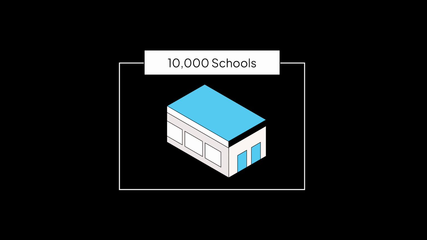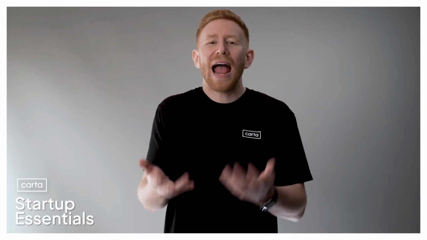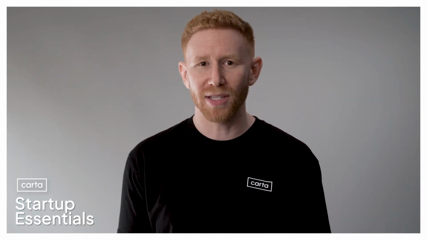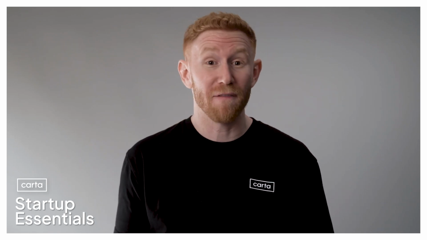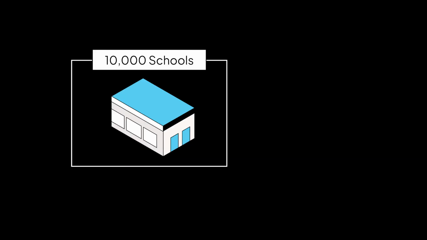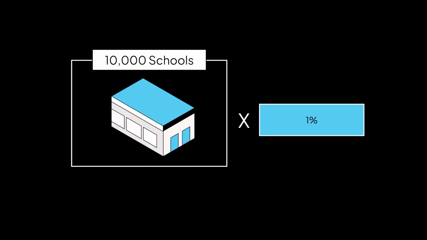But let's say each county in the country has different tax rates or something, and those tax rates affect a school's ability to spend money on a product like yours. Given these weird tax differences, you might only be able to assume 1% of those schools would actually pass that threshold and fit the criteria to purchase your product in the first place. So, easy math, 1% of 10,000 is 100 schools.